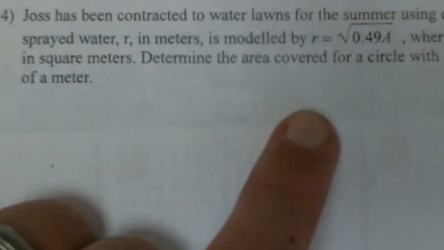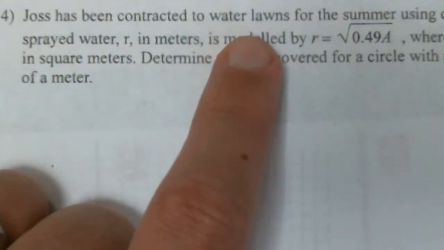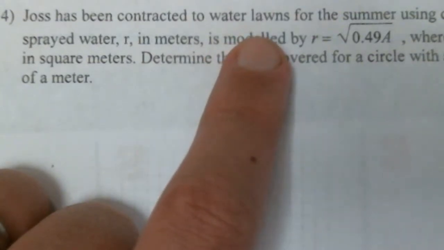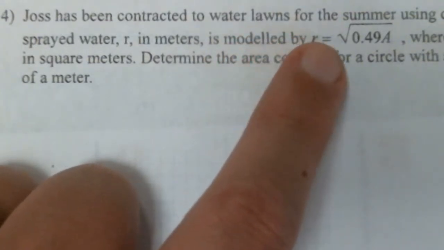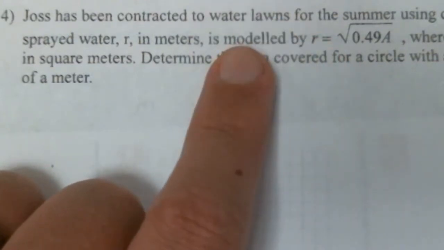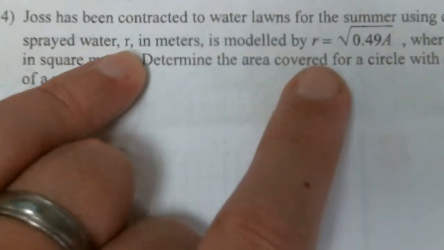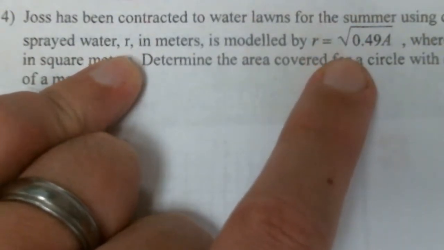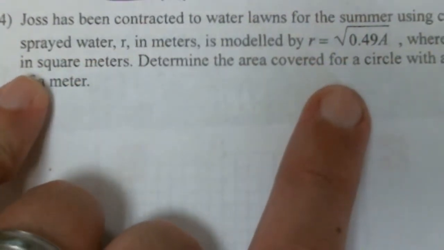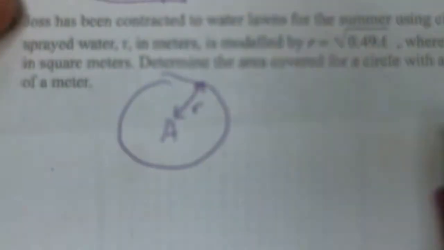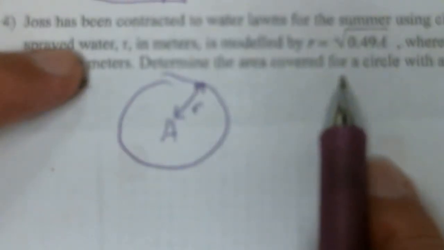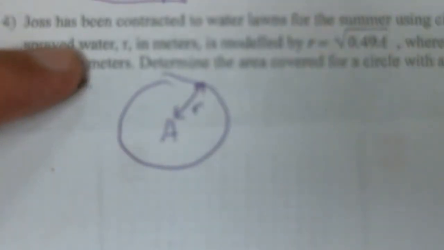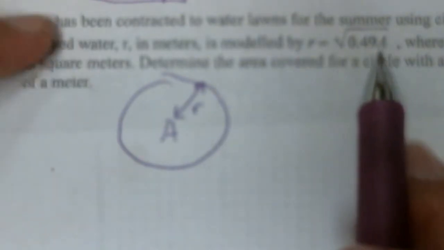Okay, let's read this one more time. Okay, contracted water lawns. I'm trying to model what your brain needs to go through. Okay, so contracted water lawns using circular sprayers. The radius R. Okay, radius R is modeled by this formula. Okay, got it. A is the area of the grass watered. Okay, so the area. So here's the area of the grass that's being watered, and here's my radius. Okay, determine the area covered for a circle with a radius of 4 meters. Okay, so I'm trying to find the area. So I'm trying to find A.